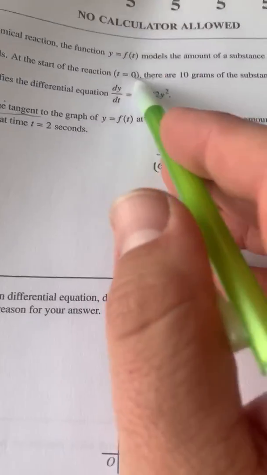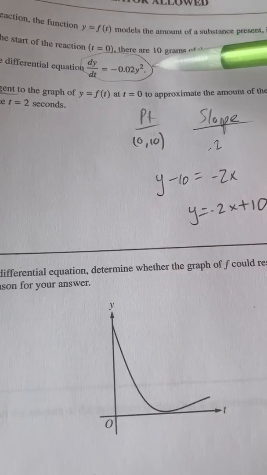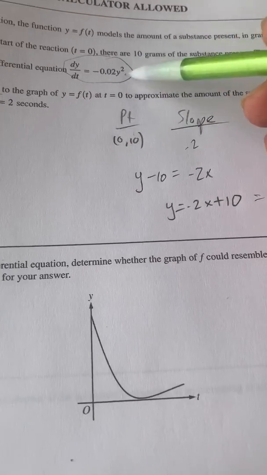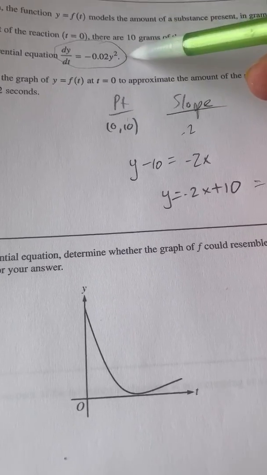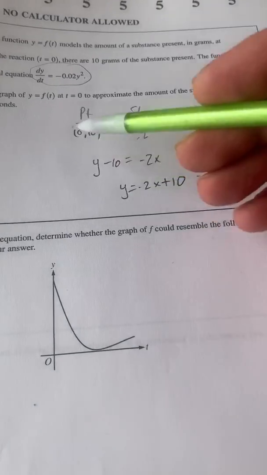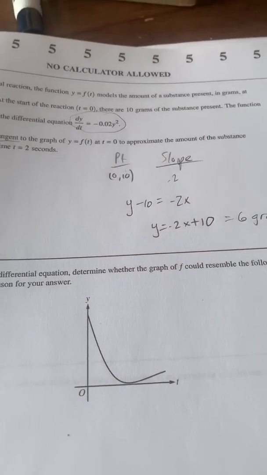And it says part B, using the differential equation, determine whether this could be a graph of y. So the thing I notice about this differential equation is it can only ever be negative or 0. It can never be positive. So the fact that this is increasing here, I would say no, this could not be the graph because that slope can never be positive.